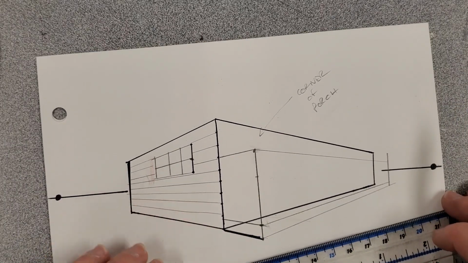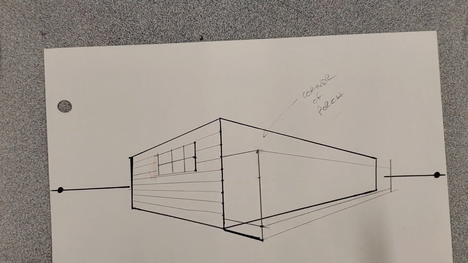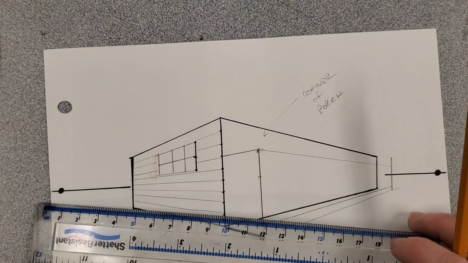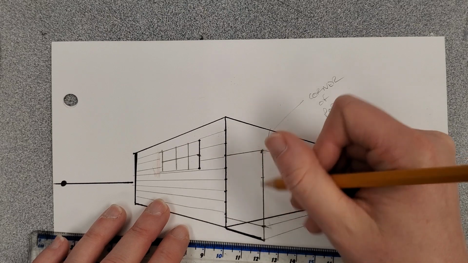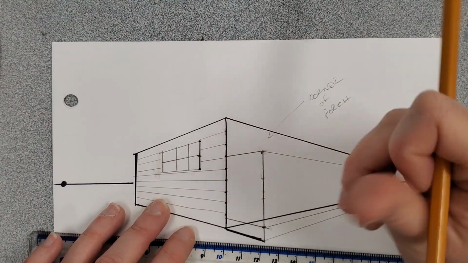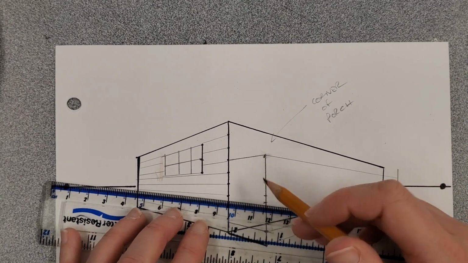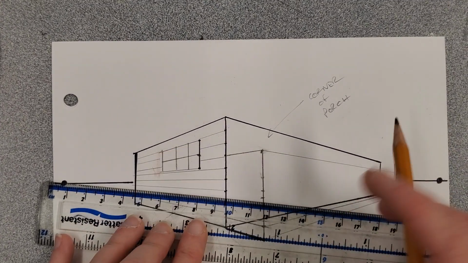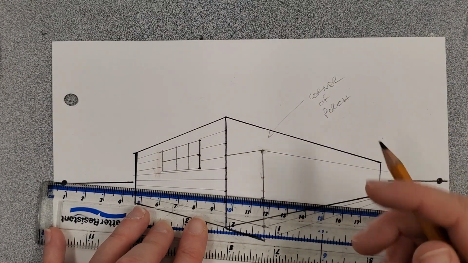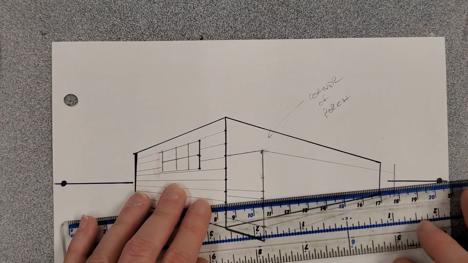Okay, good. Next part we're going to do is the railing that goes all the way around. So I'm going to go maybe about halfway up and create two little notches, and this will represent the front porch railing. So I'm going to connect these two notches to both the left and the right vanishing point, because remember, this is coming from the corner of that bump out. Left vanishing point first, and then the right vanishing point.